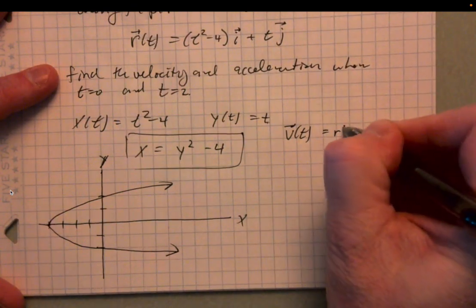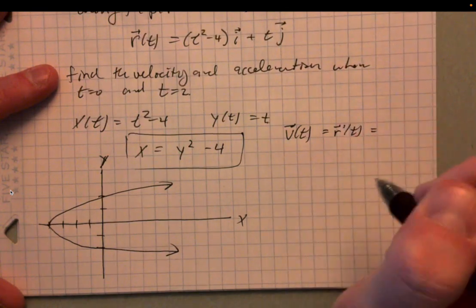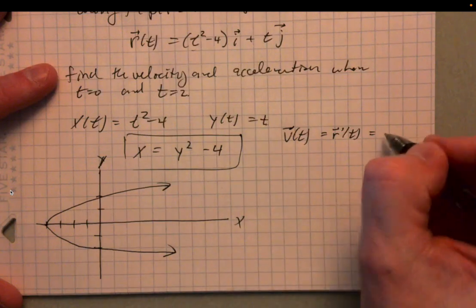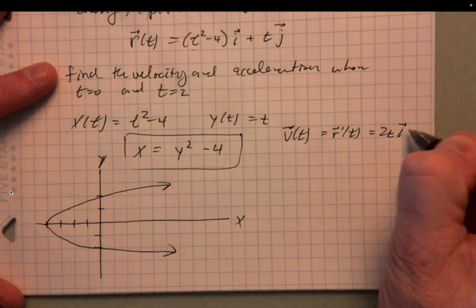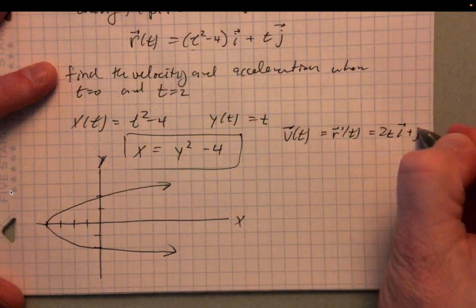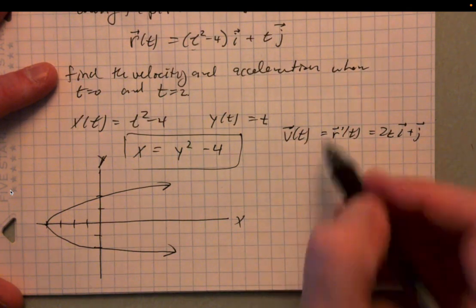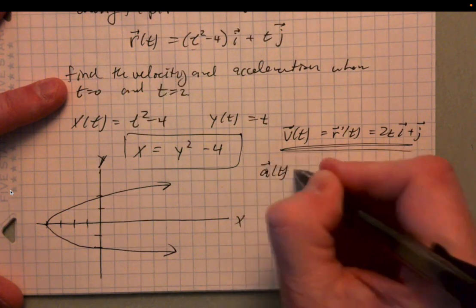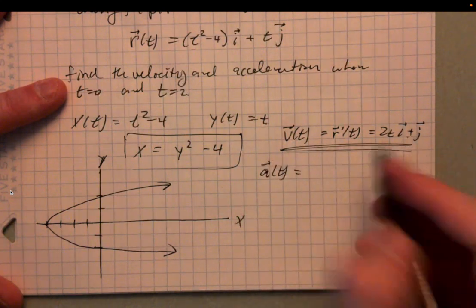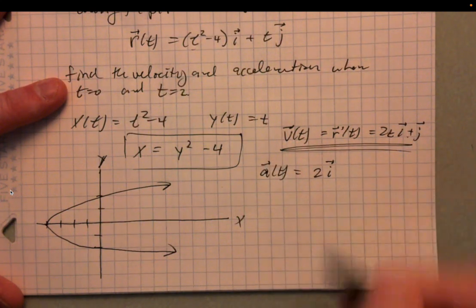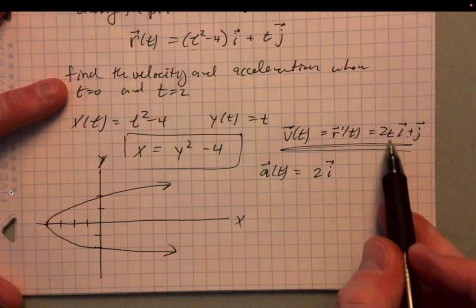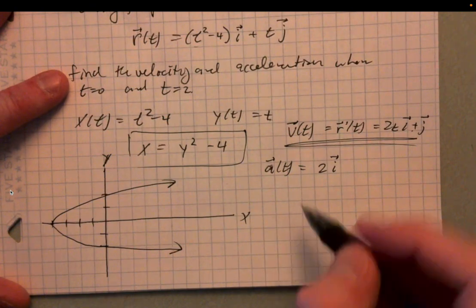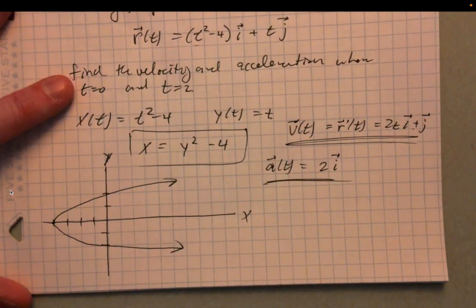So this is r prime of t, and the derivative here would be 2t times i, and then the derivative here is just j. So there's your velocity vector. The acceleration vector is going to be the derivative of velocity, and so it's just going to be 2i, isn't it? 2t would differentiate down to 2, and then the 1 becomes 0. So here's your acceleration vector.